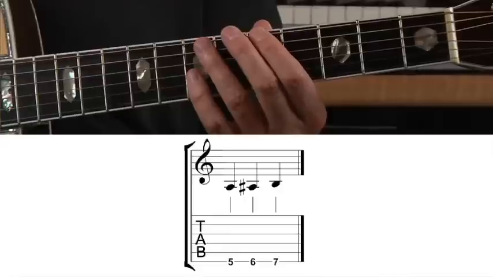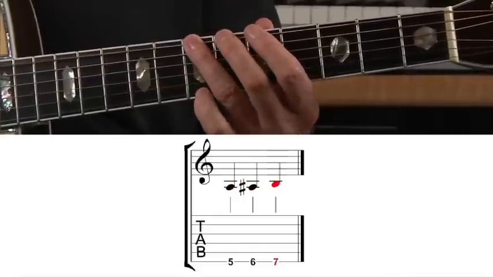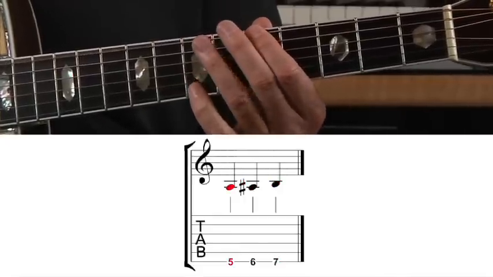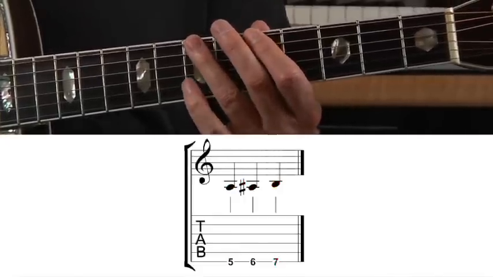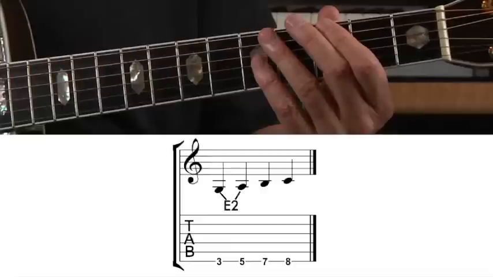So there's 2 half steps between those notes. So the first part of our formula is E2, E2, and then E1. So here we go, E2, E2, and then E1.